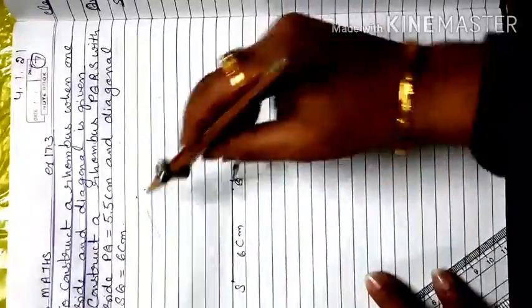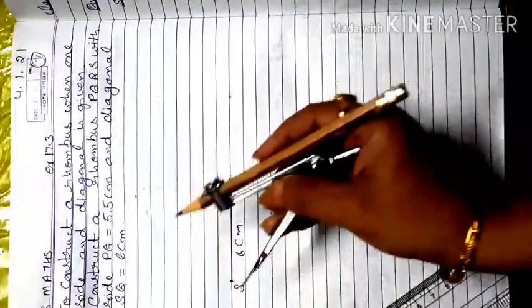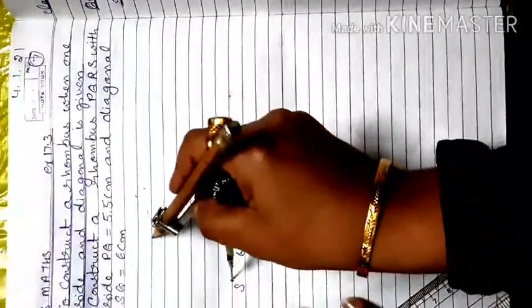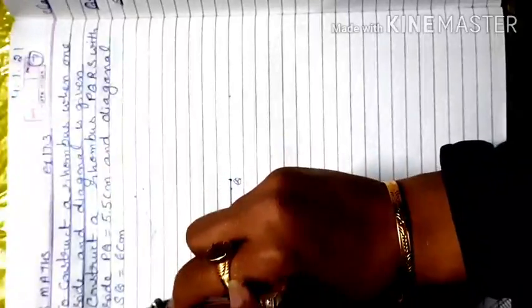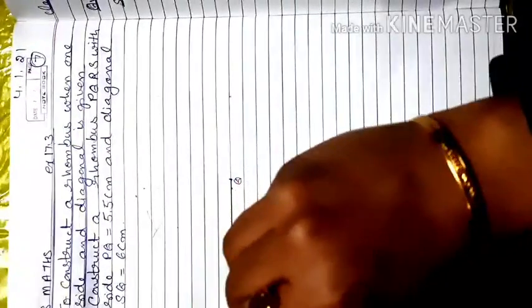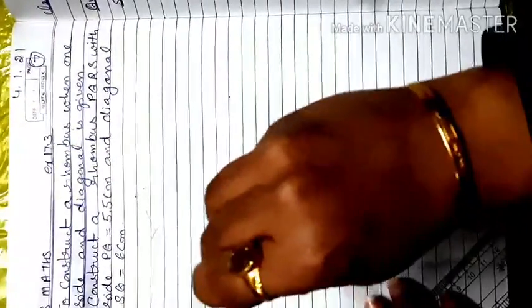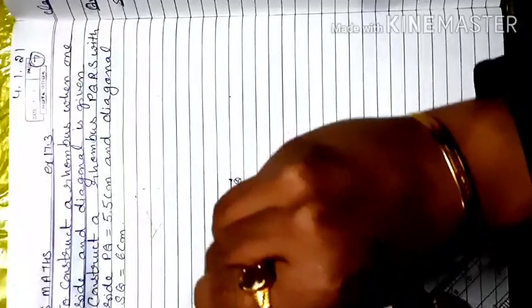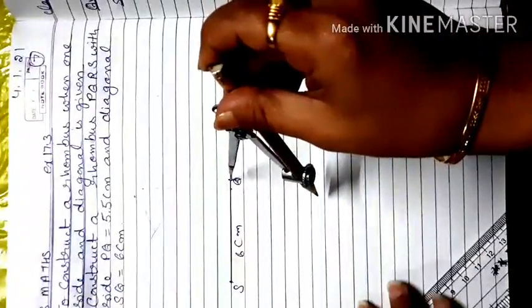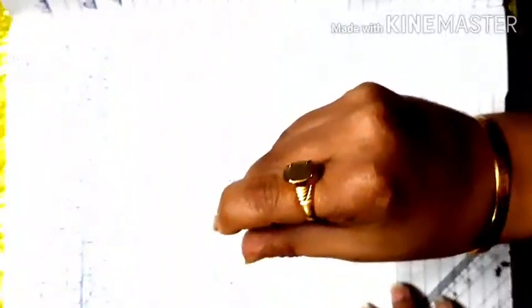Distance should be same. If your compass is moved, your distance will not be proper. So be very careful about this compass, that distance should not be changed. So this will be 5.5. You have to mark upward and downward, because there will be two sides of the rhombus at a distance of 5.5 centimeters. So at the same distance you have to cut that arc.